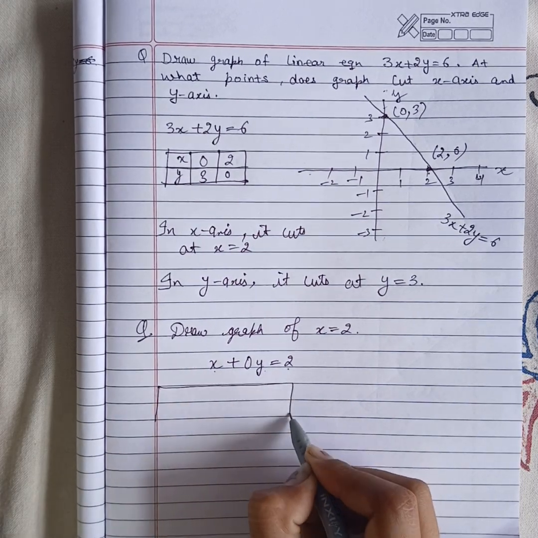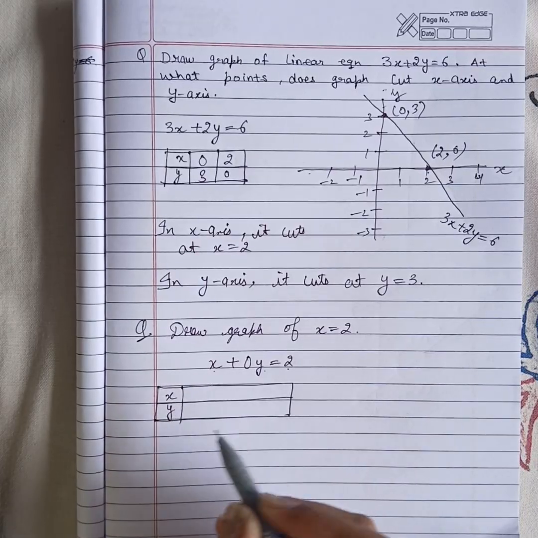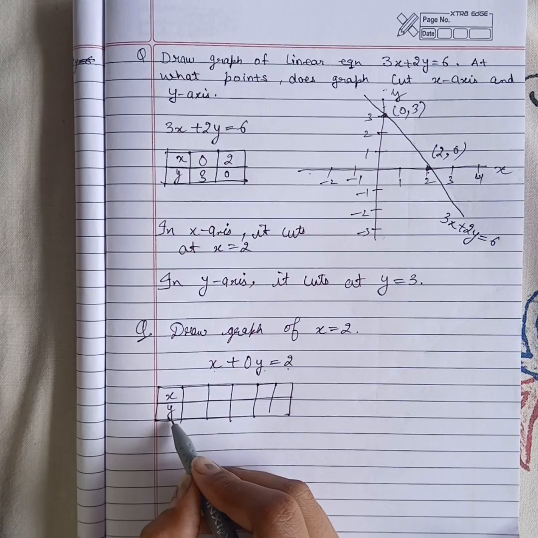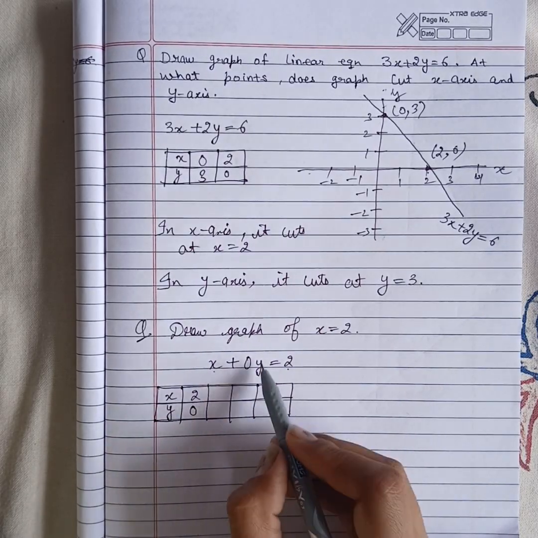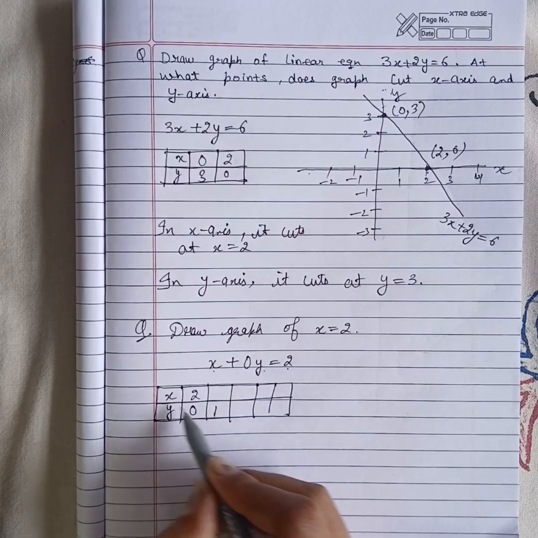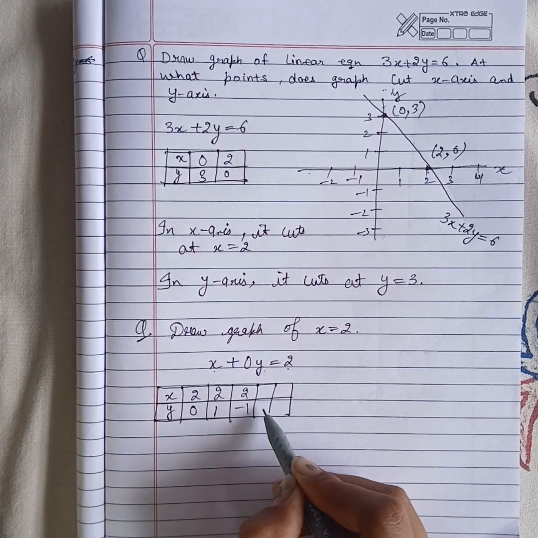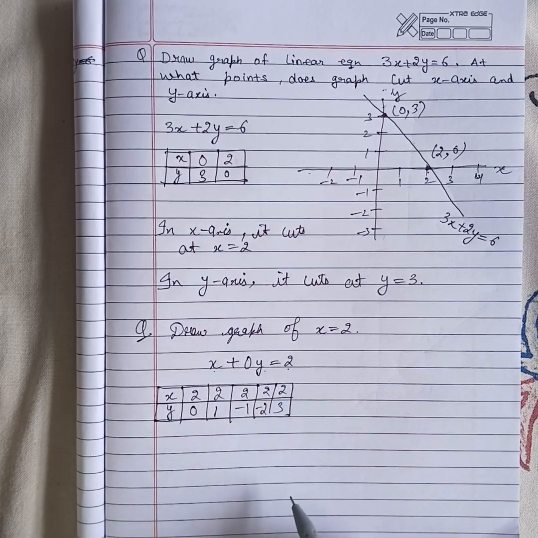For example, when the value of y is 0, then value of x comes out to be 2. When value of y is 1, similarly x value is 2. Whatever value of y we put, x value is always 2.